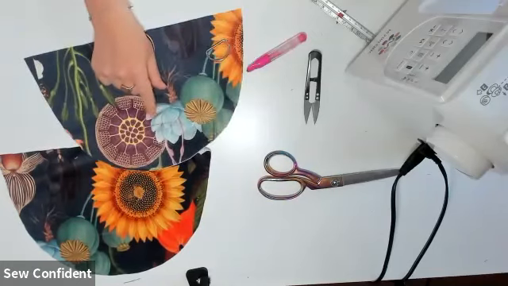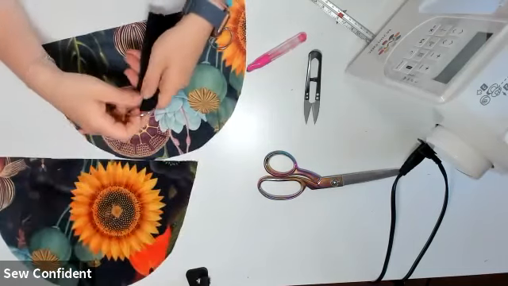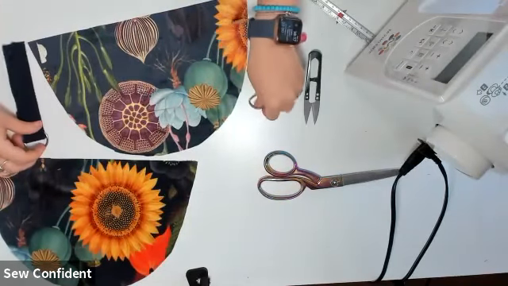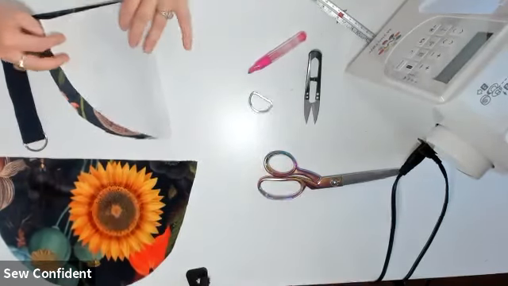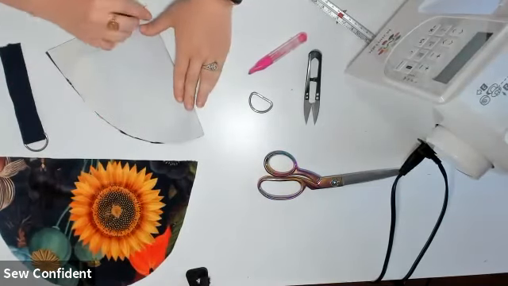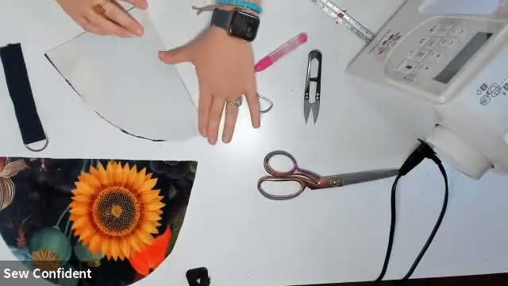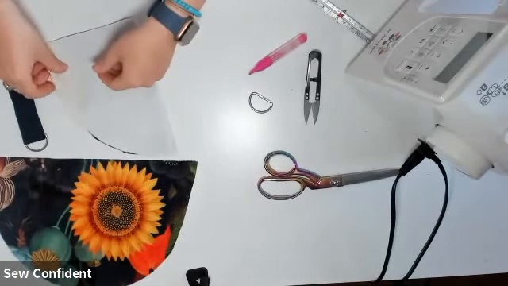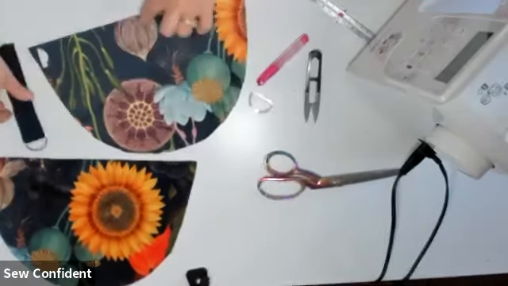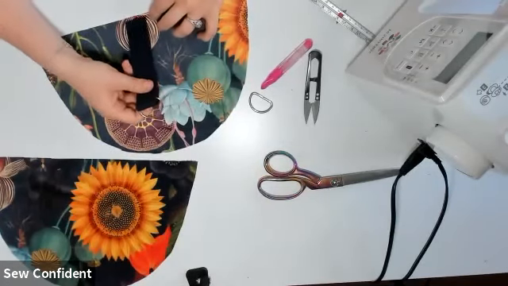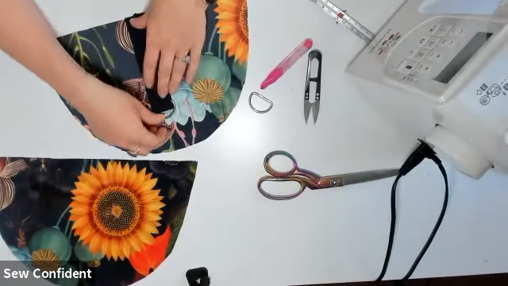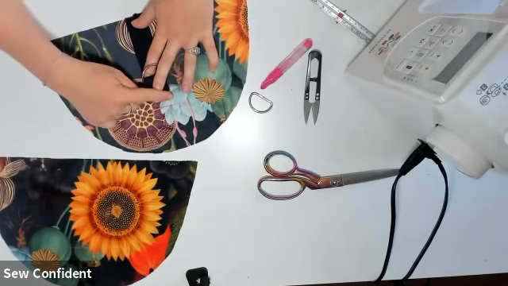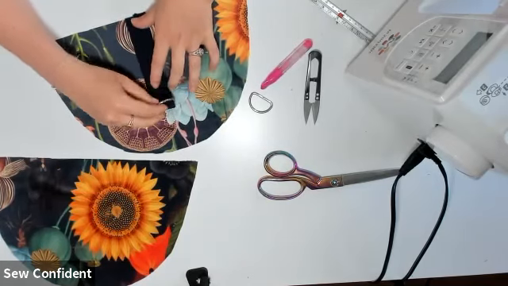placement line, which is that wee line I've just marked on. Stitch up, pivot just under the ring, stitch across the strap. Okie dokie. So we're just stitching this on then. Right. I'm just going to make sure that this is in the centre. And then my wee line that I've drawn is just here, and I'm going to make sure that's where my fold is.